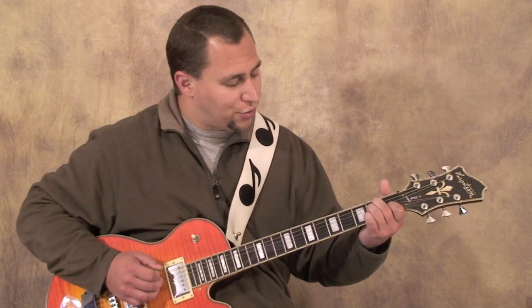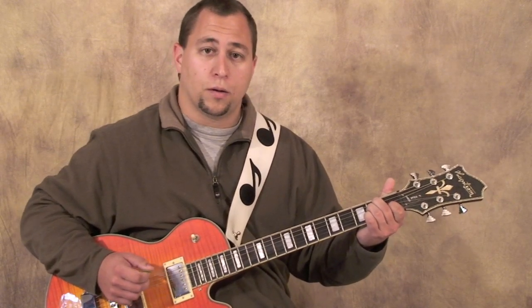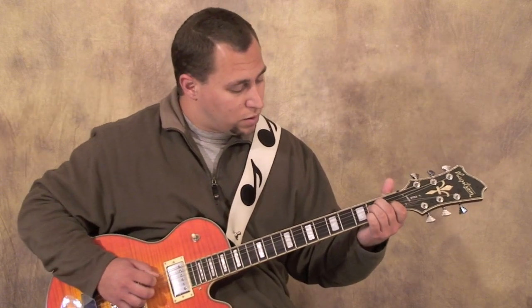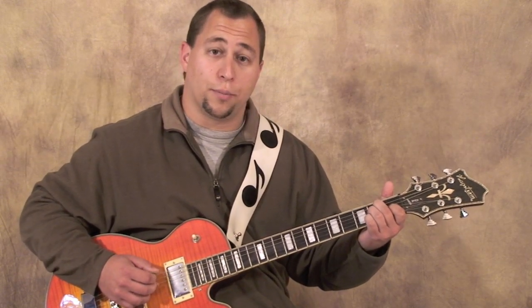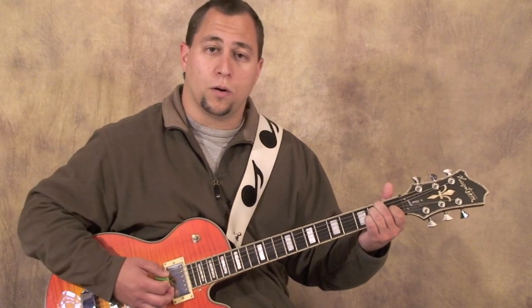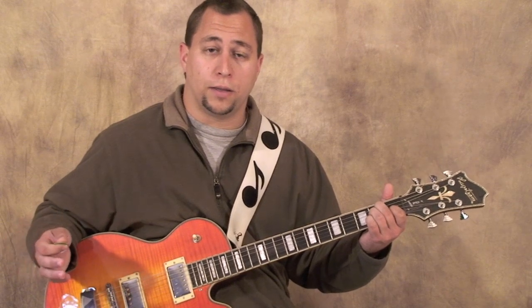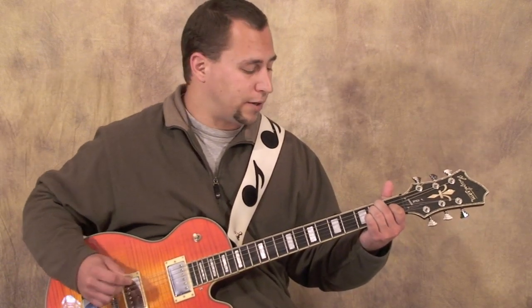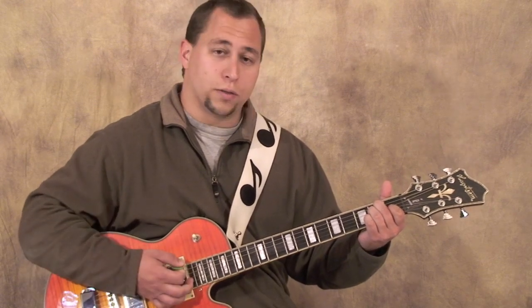And then finally here on the 3rd string we come across our 3rd. So what note is that? That's a G sharp. So there we've got our 1, 3, and 5 in that chord, and the other top two strings are just repeats of the same thing. So that's our E major.